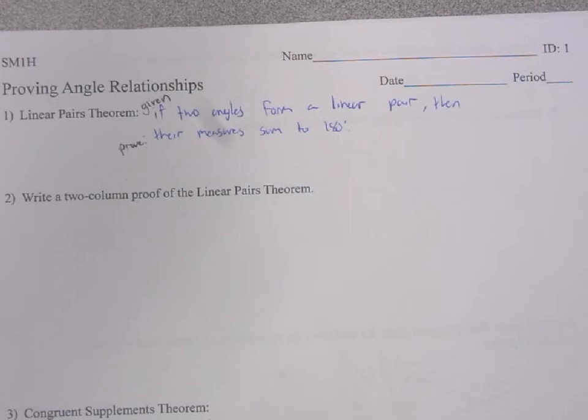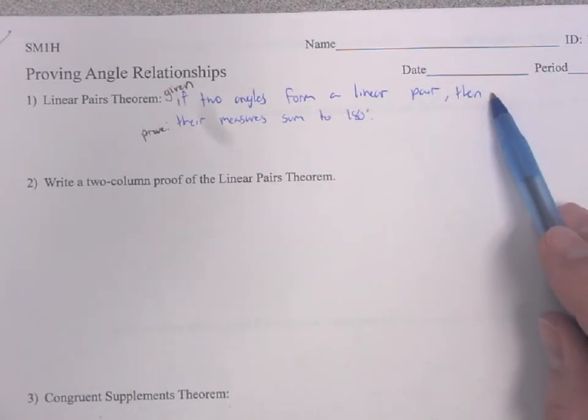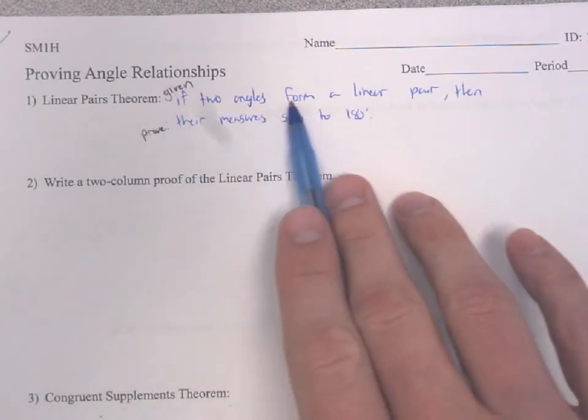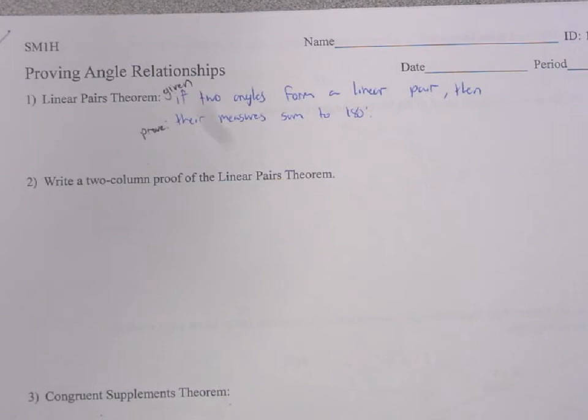All right. The other thing we can do when we're trying to prove a theorem is we can draw a representative figure. We can't assume too much. We basically can only assume what we're given here in the given statement, but we can draw a picture and label the picture to help us in our proof. So what we want to draw is an example of two angles that form a linear pair. Okay. So let's do that.